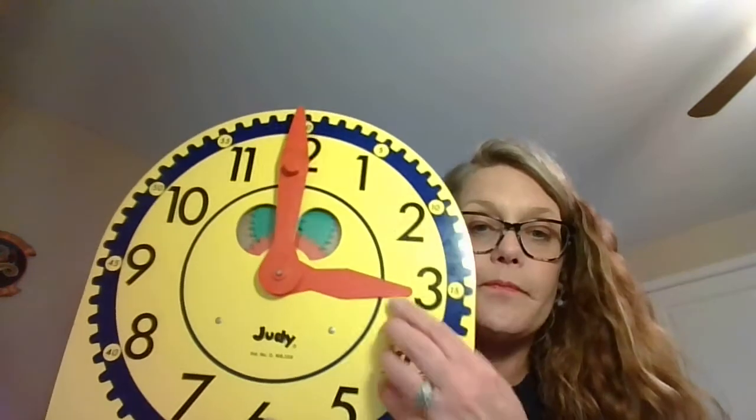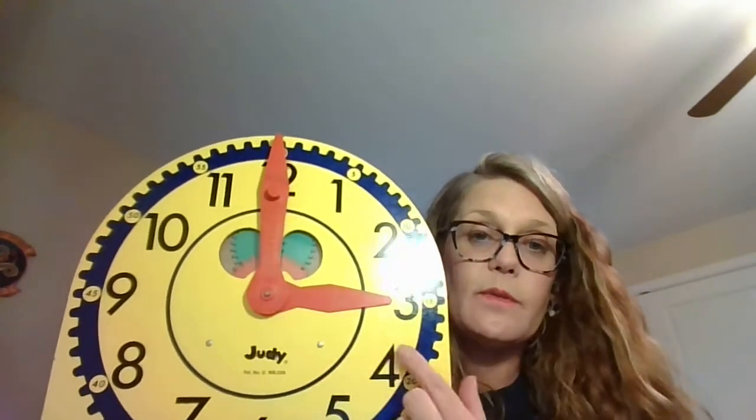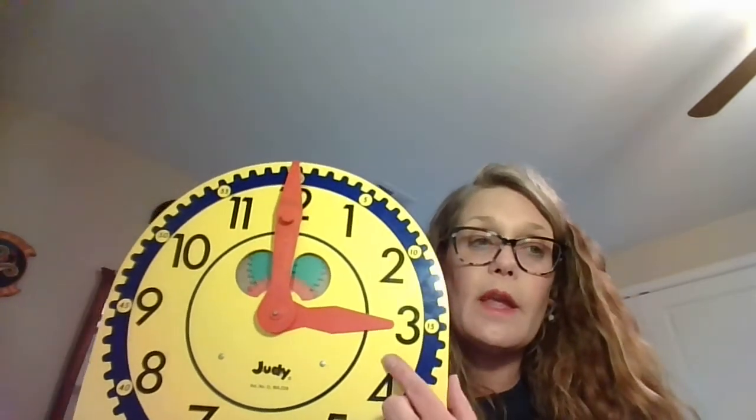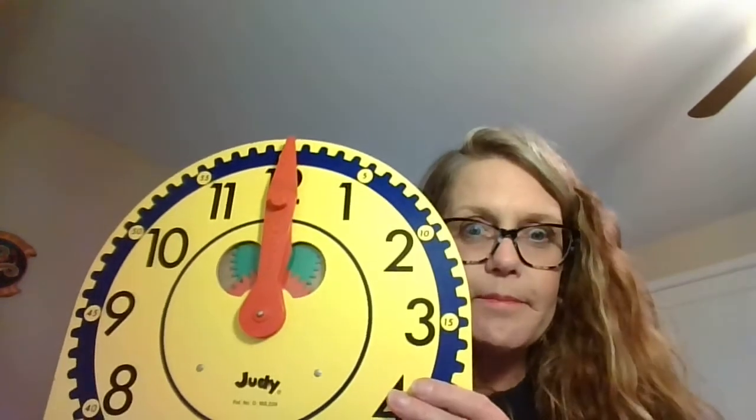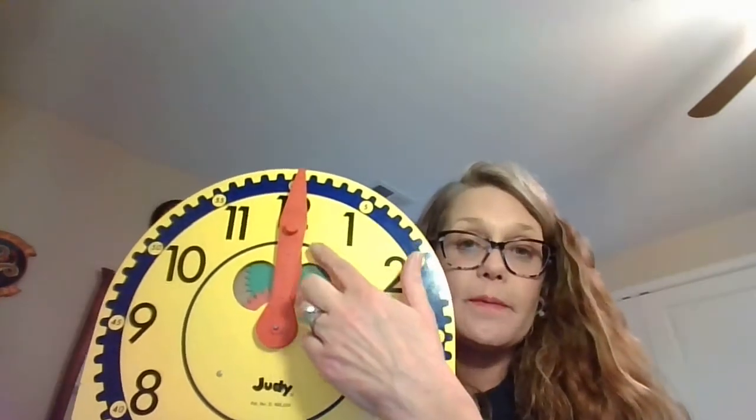How about now? The hour hand is on the 3, the minute hand is on the 12, so we say it is 3 o'clock. How about that time? If both hands are on the 12, then it is 12 o'clock. Let's try to the half an hour.